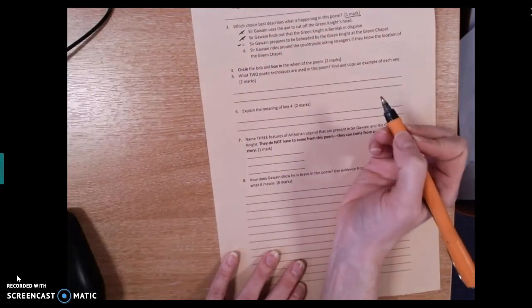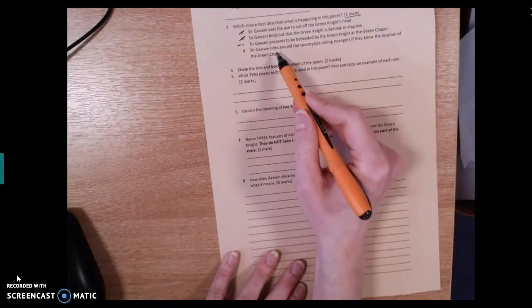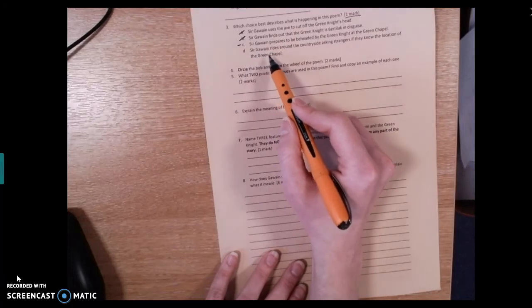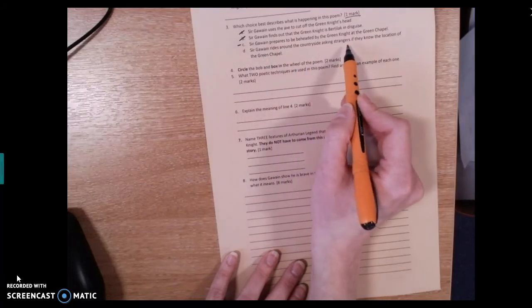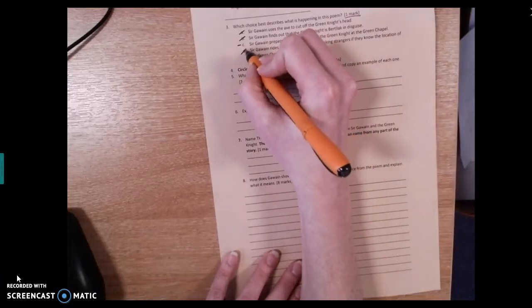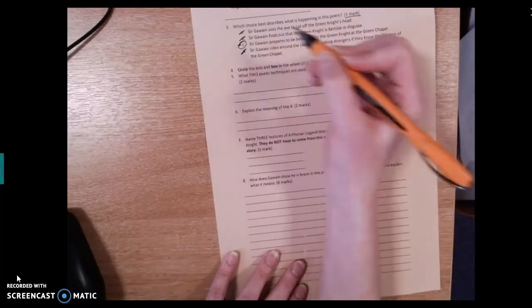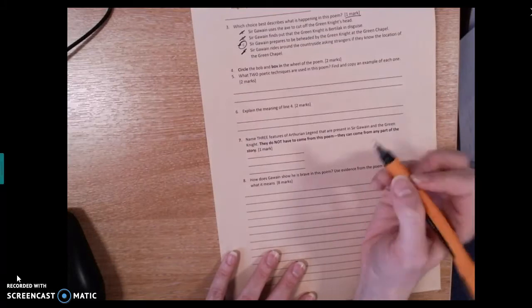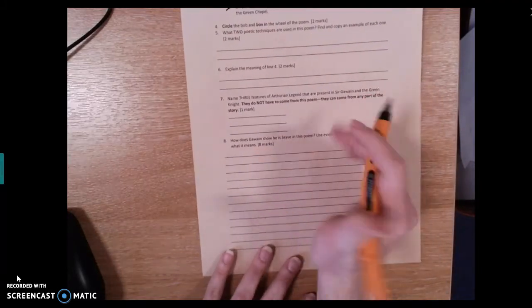I'm just going to put a little line out to the side and double check, because I want to make sure I read option D first. Sir Gawain rides around the countryside asking strangers if they know the location of the Green Chapel. Not in this poem, so I'm going to cross that out. So the answer is C. Ta-da! Okay, on to the next set of questions.